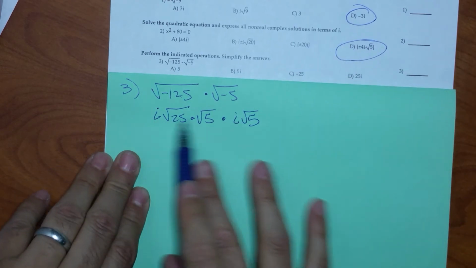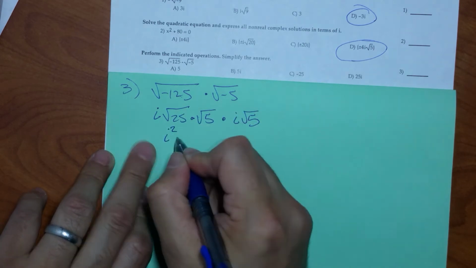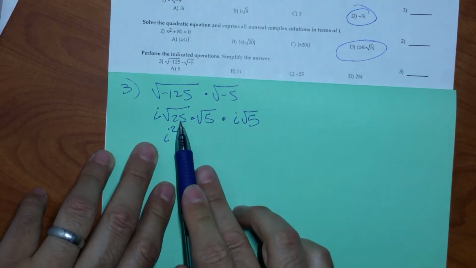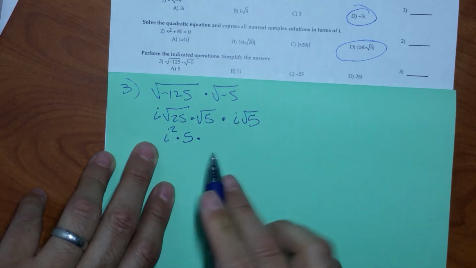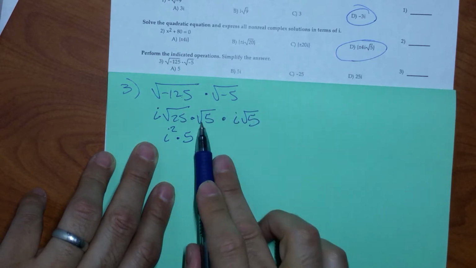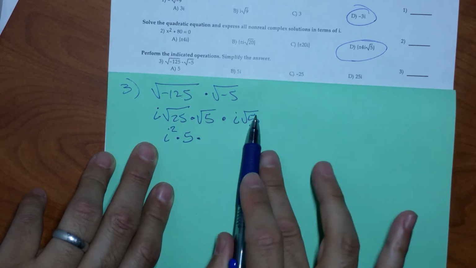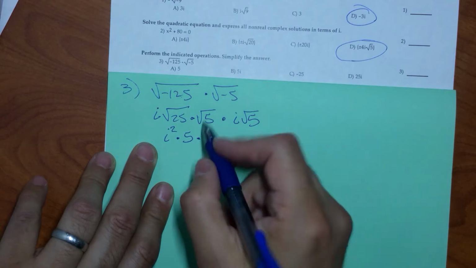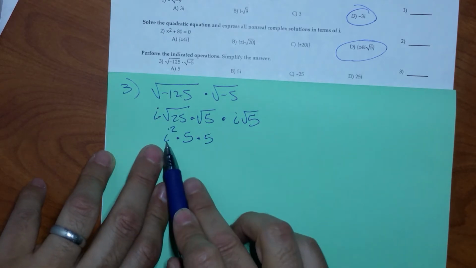So now when I do my multiplication, it's all being multiplied together. So I'm going to get an i squared times, what is this? 5. That's going to be 5 times, now when I multiply 5 times 5, I'm going to end up with 25, right? Yeah. So rad 25 gives me 5 again, right? Okay, because the i's went together over here.